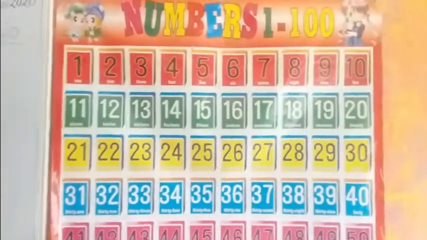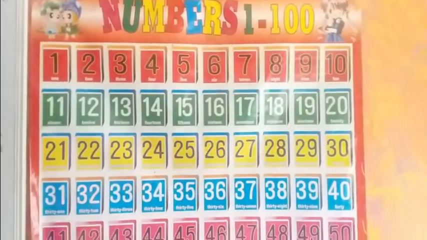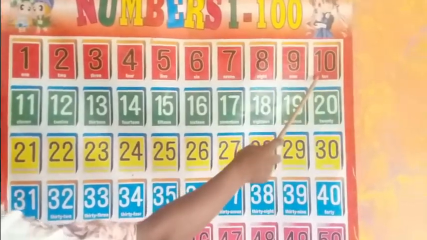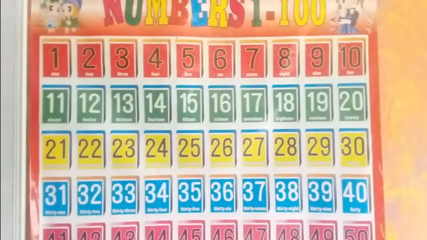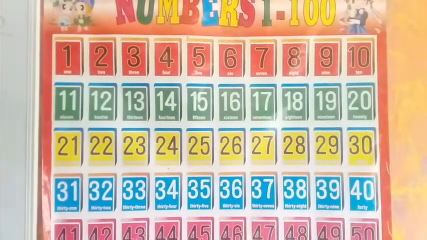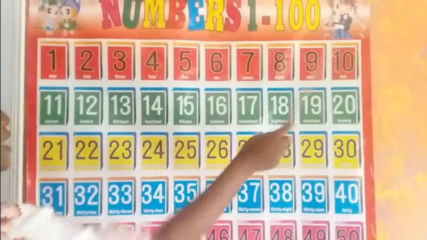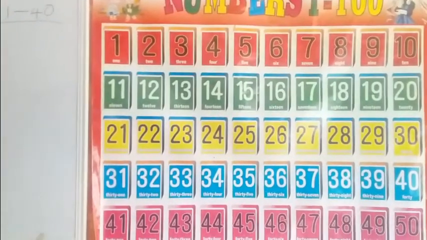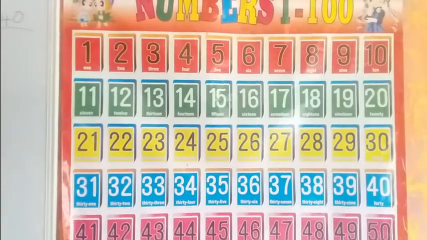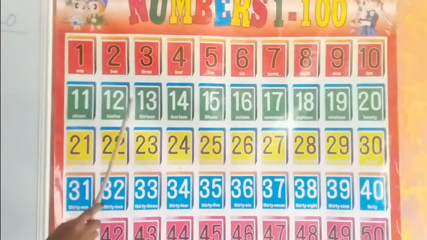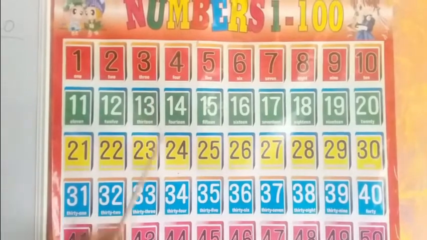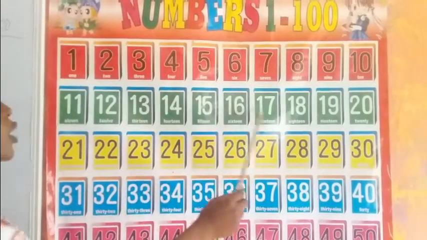Now let's start from number 10 here. As we all know, 1 and 0 is number 10. Then number 11, we have 1 and 1, 11. 12, 1 and 2, 12. 13, 1 and 3, 13, and so on.